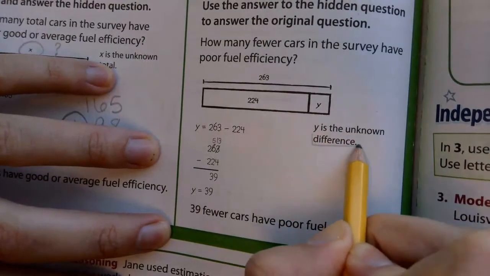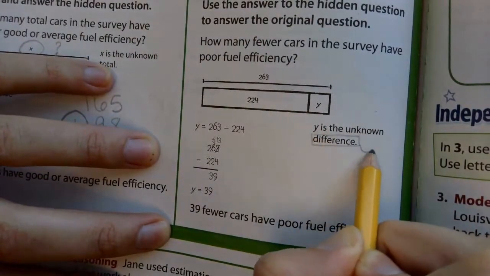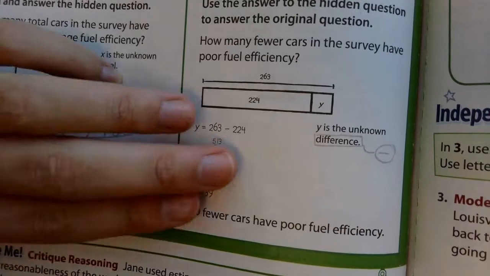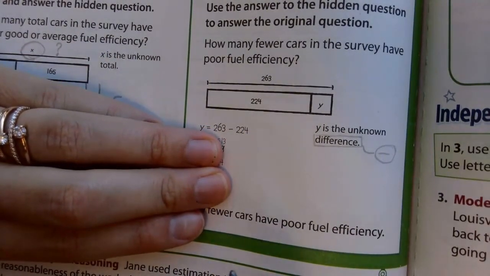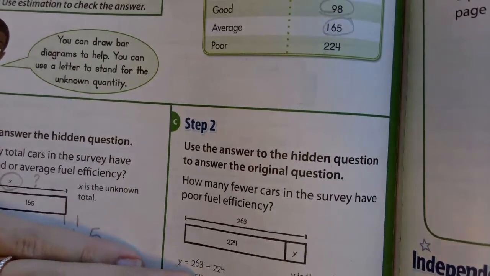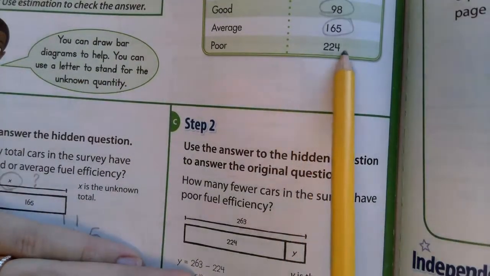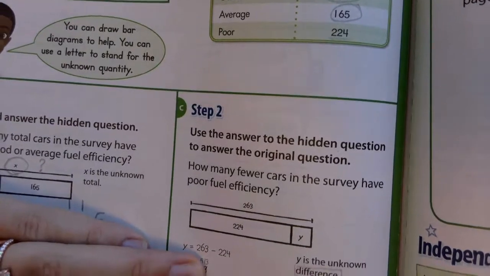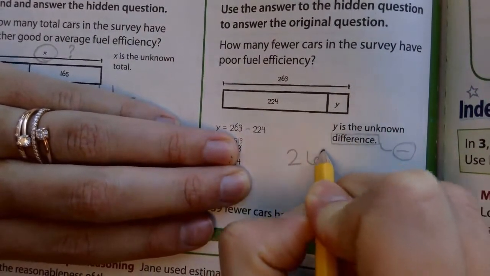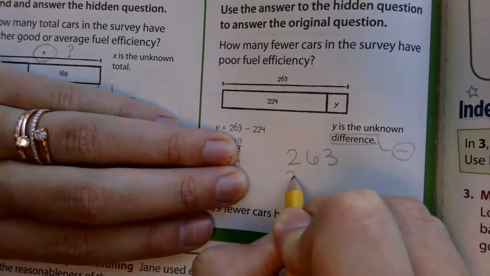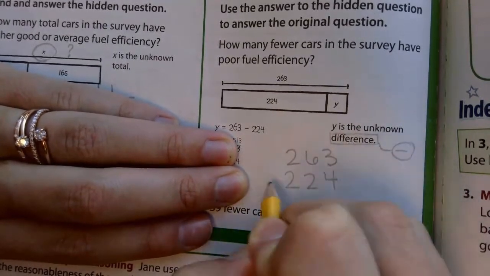Remember, this word right here, difference, means that we need to subtract. So we're going to start with the total number of cars that are good and average, and subtract the amount that have poor fuel efficiency, 224. Largest number goes on top. Smaller number goes below. Go ahead and write that out.